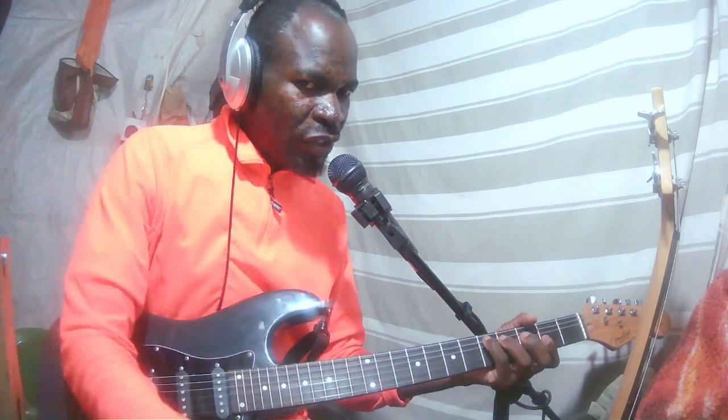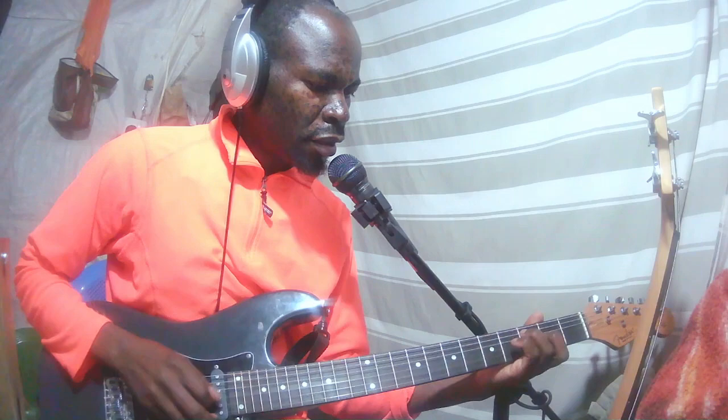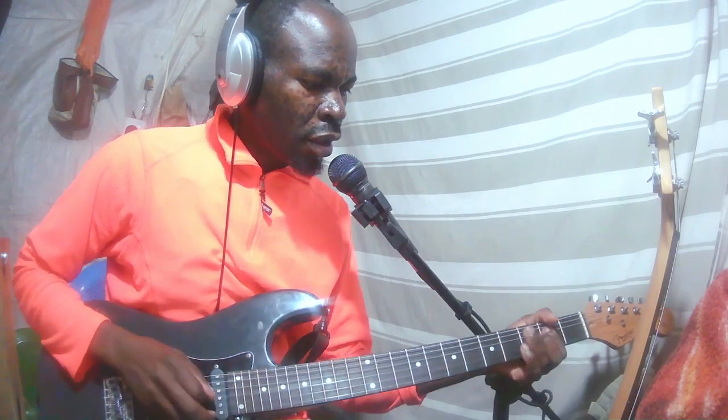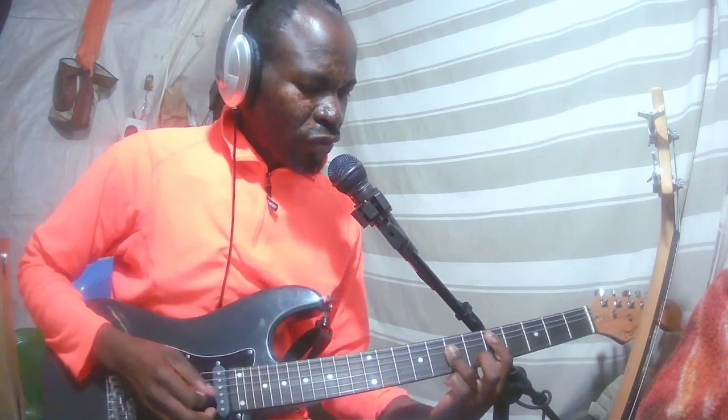We can also play arpeggios along the way. Then we come also to this G part.